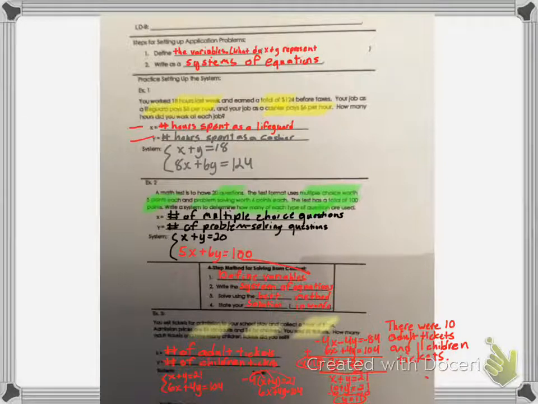For the system of equations, I know I'm going to work 18 hours that week. So x hours as a lifeguard plus y hours as a cashier equals 18 total hours. That's our first equation in our system.